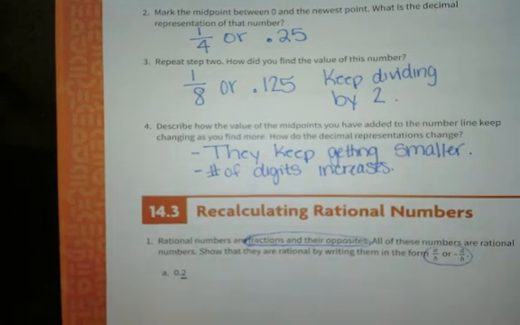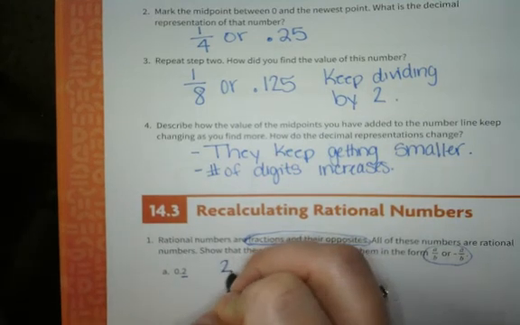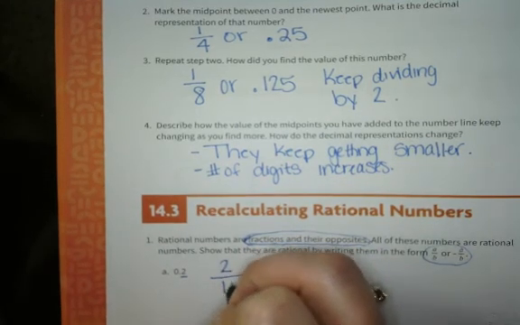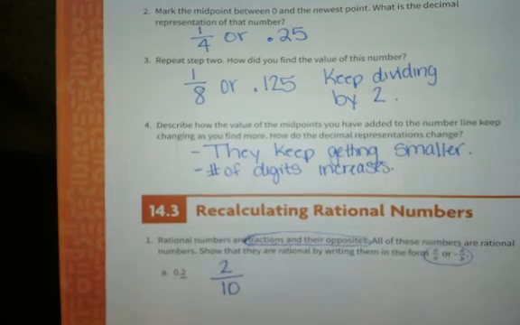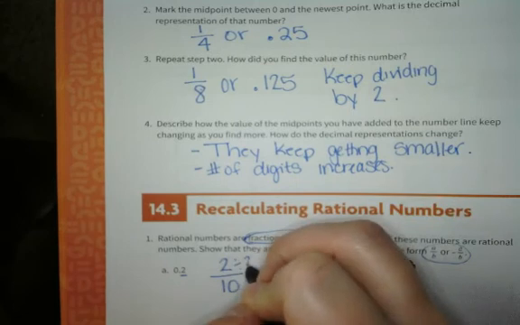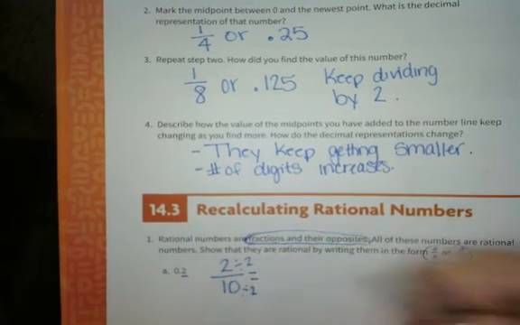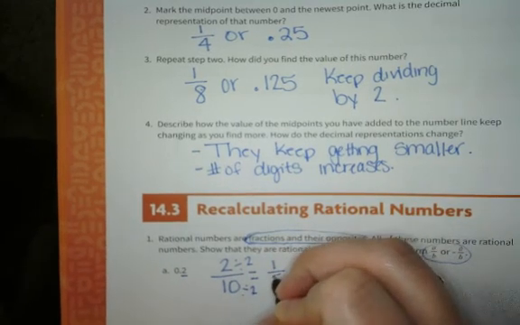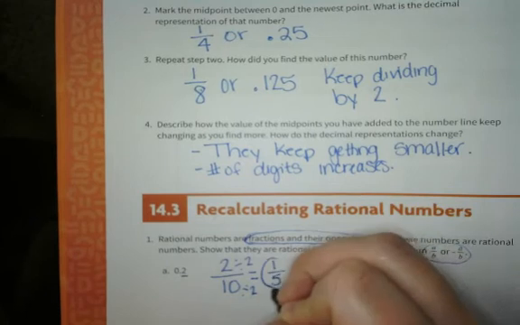Well, this is in the tenths column. So that means we can write it 2 over 10 because it's in the tenths column. Now we can reduce that by dividing by 2, dividing by 2, 1/5.